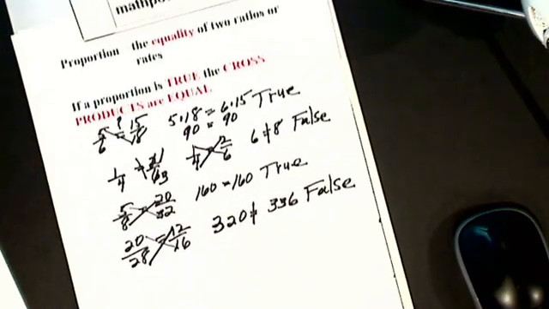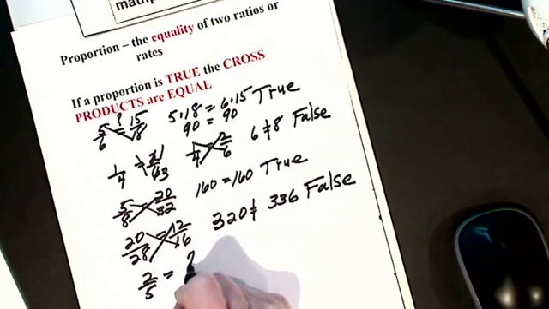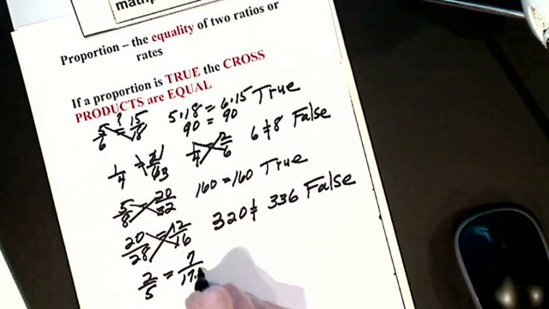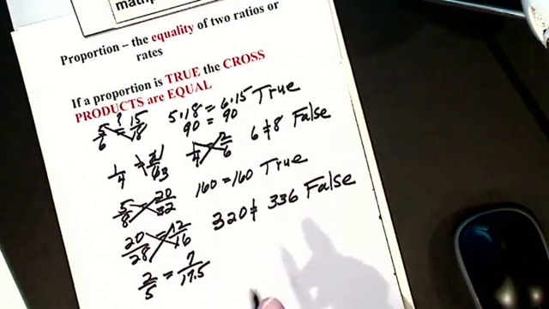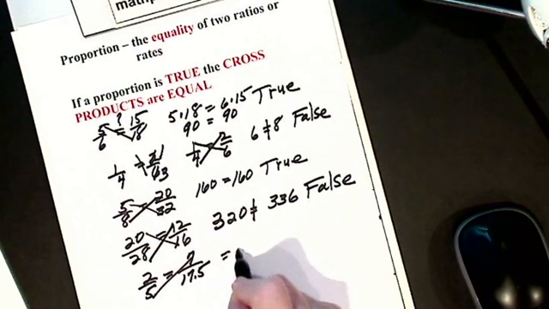Now, it's possible to have a decimal. Let's say I have 2/5 equals 7 over 17.5. So this one will multiply out just to make sure you can multiply decimals. So I want to multiply, doesn't matter which one you do first. You want to know 5 7s are 35.